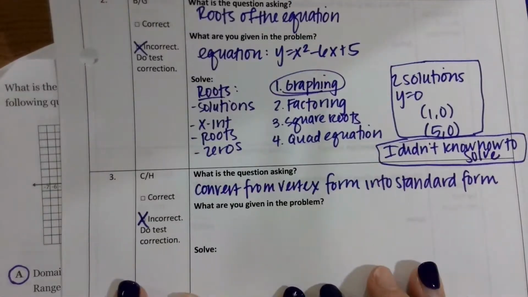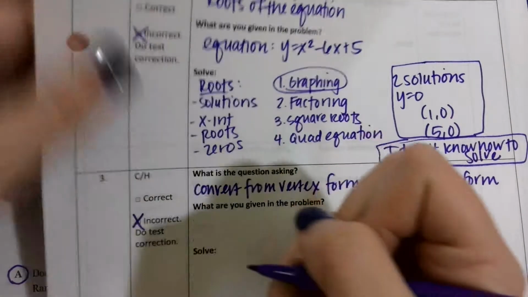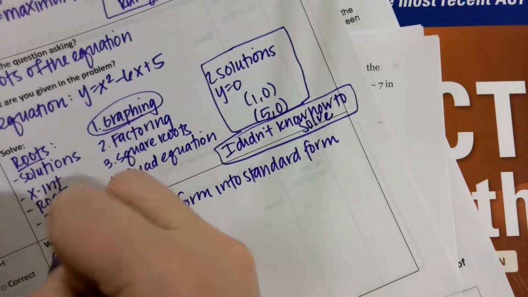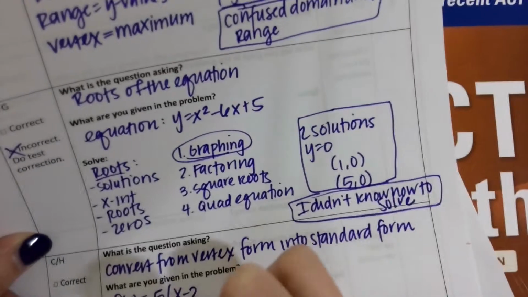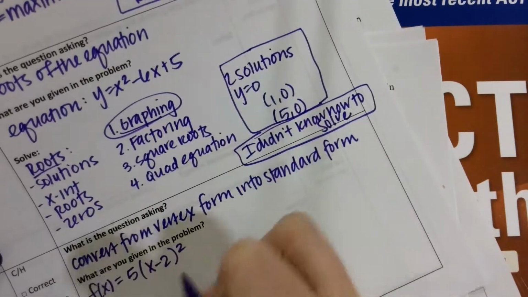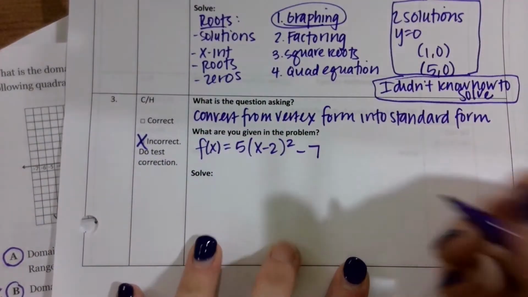It's asking me to find the equation in standard form. What is given to me in the problem? What is my equation? f of x equals 5 times (x minus 2) squared minus 7. It gives me the equation.